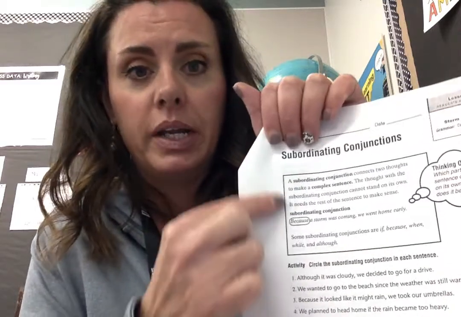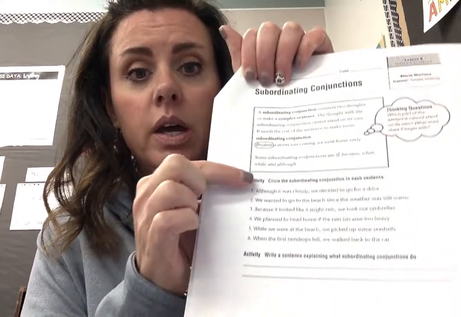Okay, taking a look at the top, we're going to read what's in the box right here. This is the really important information. It gives us all the information that we need to know to do these problems at the bottom. So follow along with me in the box. A subordinating conjunction connects two thoughts to make a complex sentence. So a subordinating conjunction is a joining word. It joins two thoughts or two parts to make a big sentence.